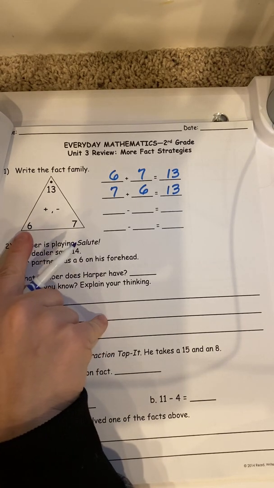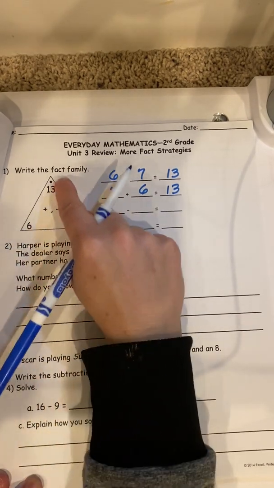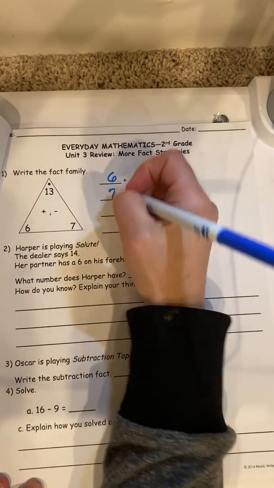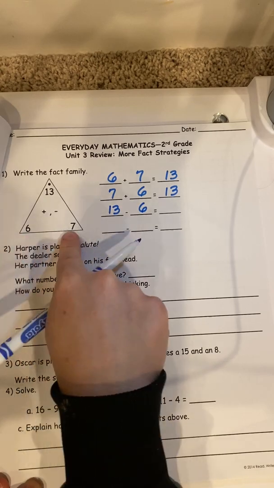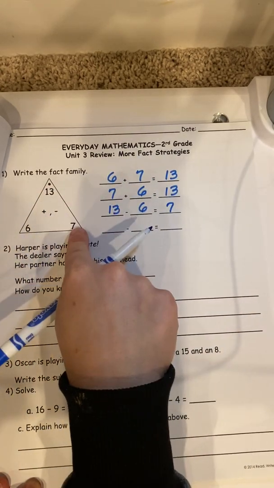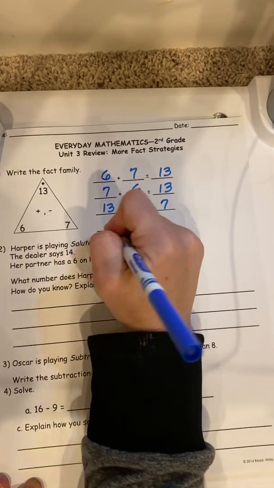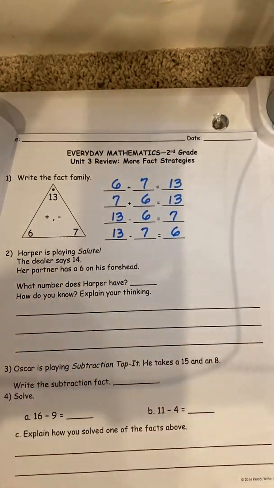Now, we don't want to do 6 minus 7 is 13 because that's not a true statement. So we can do 13 minus 6, and that equals 7. Or we can go this way, 13 minus 7 equals 6. Okay, so there's your fact family triangles.